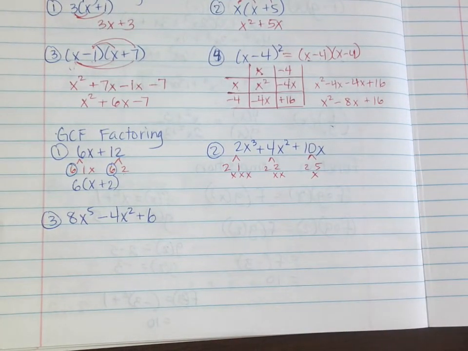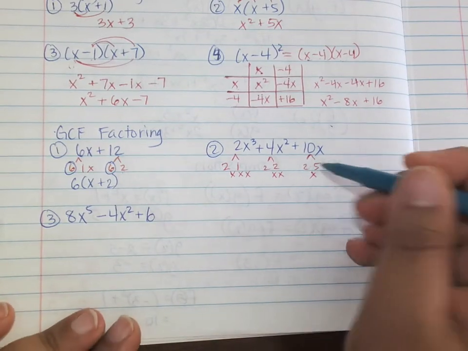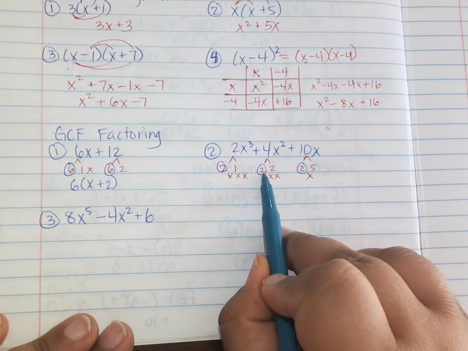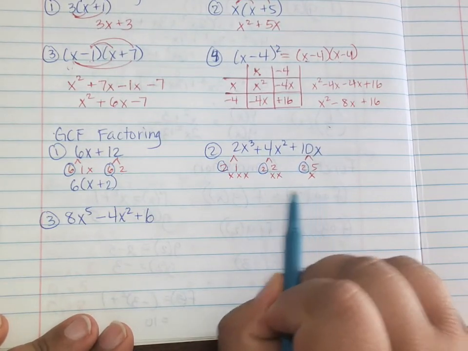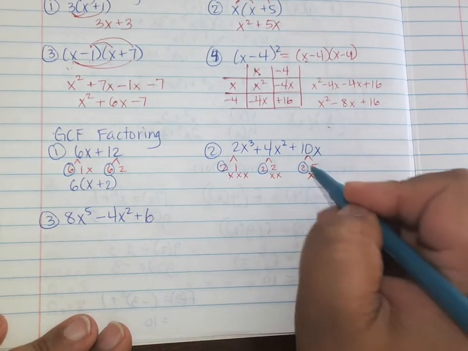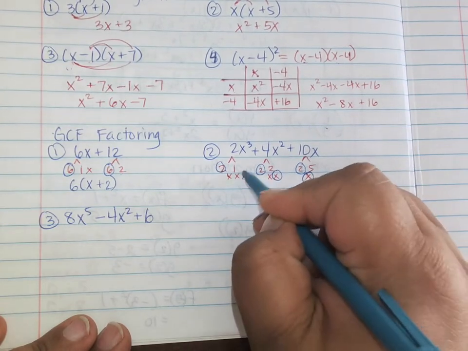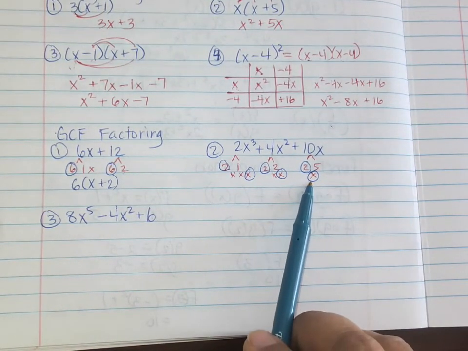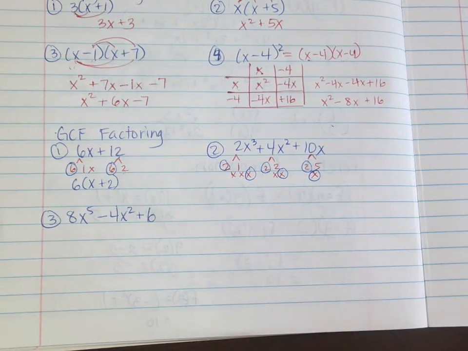Let's circle everything in common. There's a 2 in common, and I'm only circling one 2, not both of them. They all have x's, so I'm going to circle 1x, because this one only has 1x, so that's the most I can take from all of them.